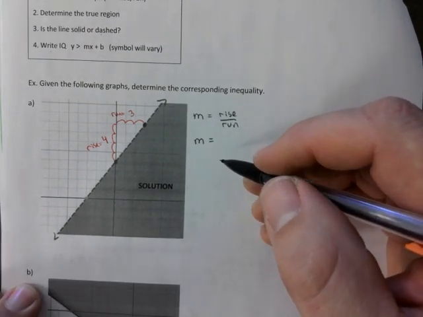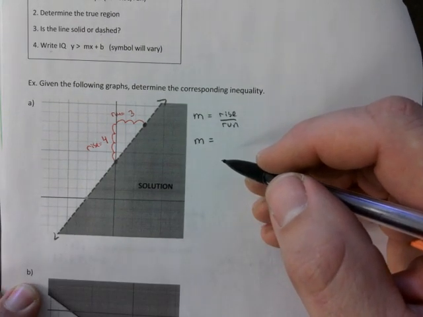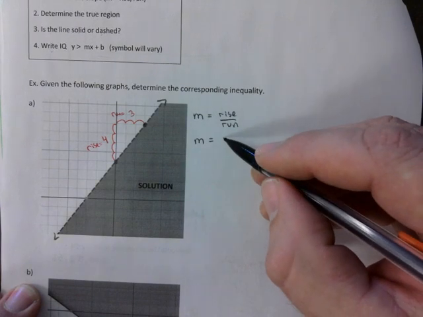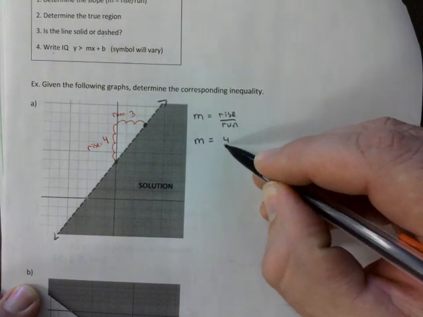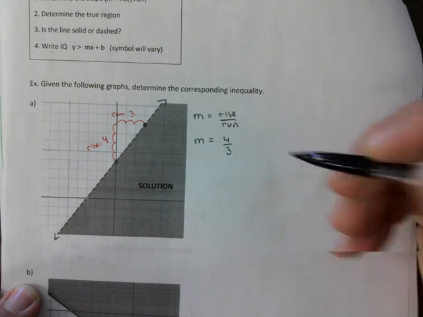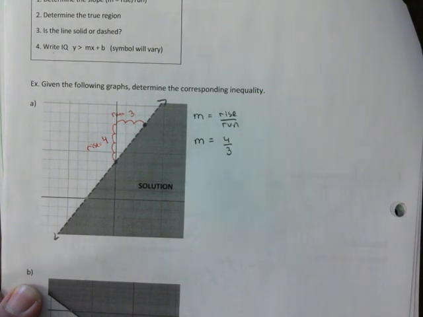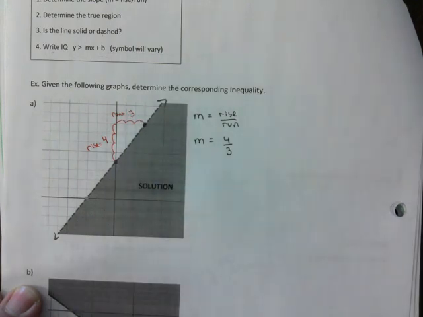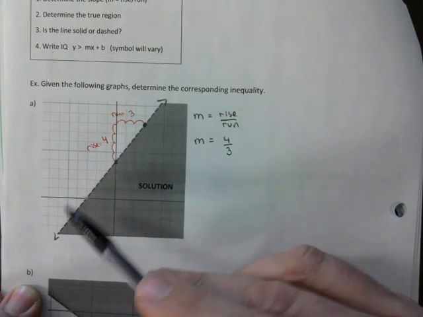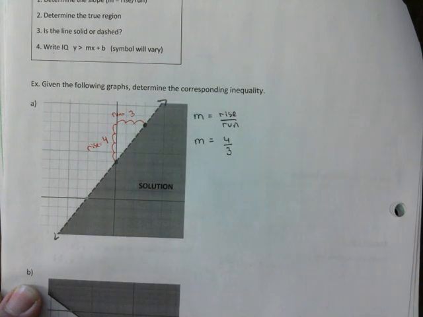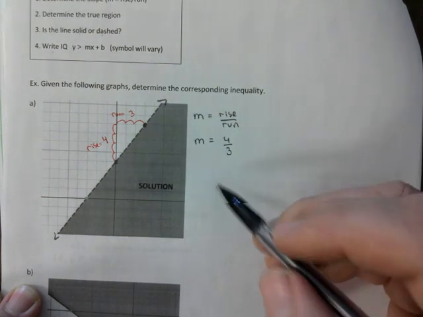Just think about it. You can't run without rising, right? So 4 over 3. So you know it's positive, but sometimes students for some reason develop a negative. I don't know how, but it sometimes happens. You need to know that if it's going up, it will be positive, no matter what you do.